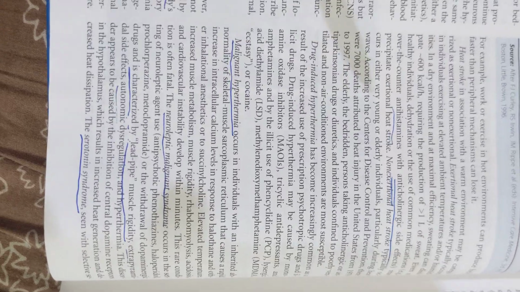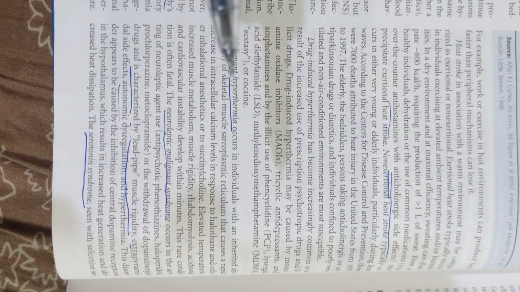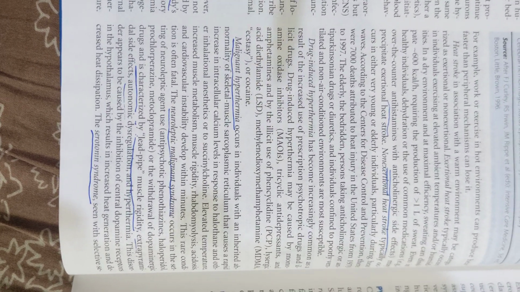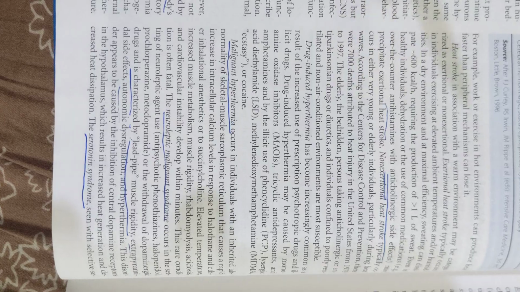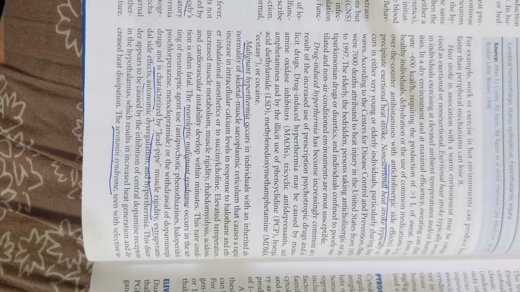Malignant hyperthermia occurs only in some individuals who may be genetically predisposed. Those individuals may have a reaction to anesthetics like succinylcholine, etc. It develops within minutes. Generally, it's seen in OTs, and it's often fatal.